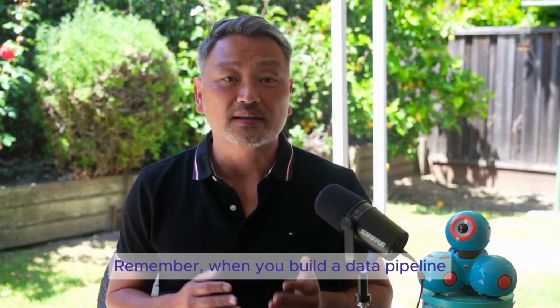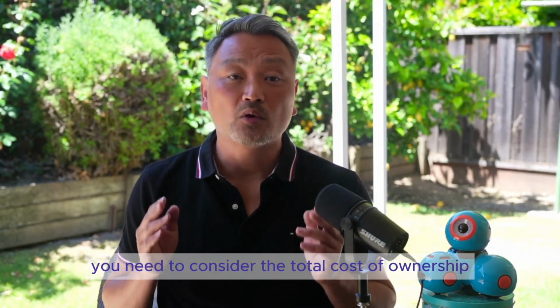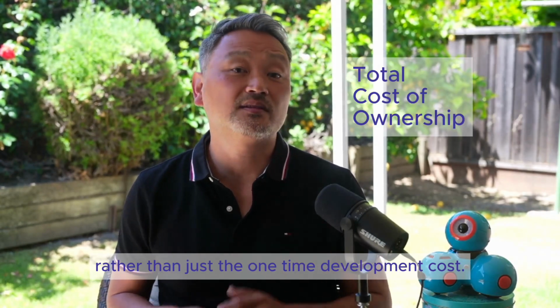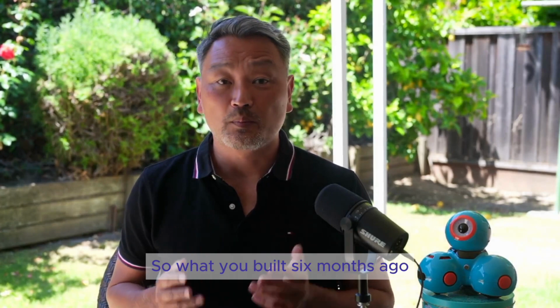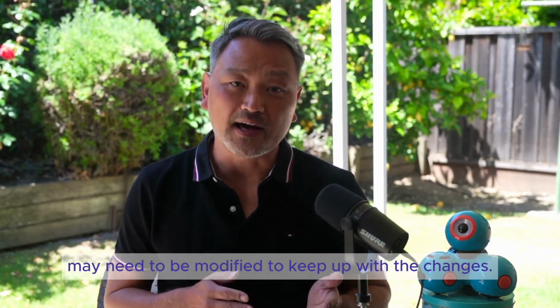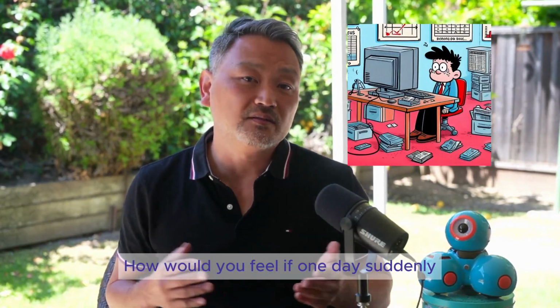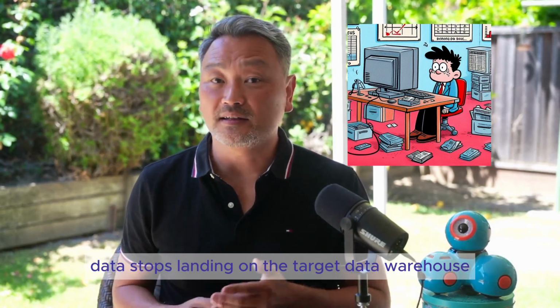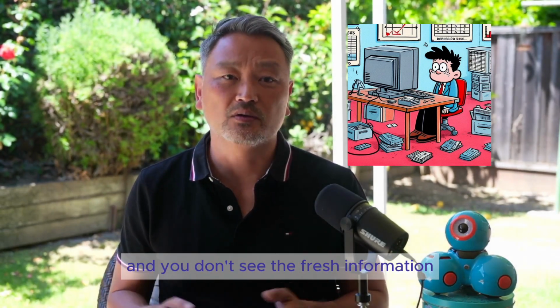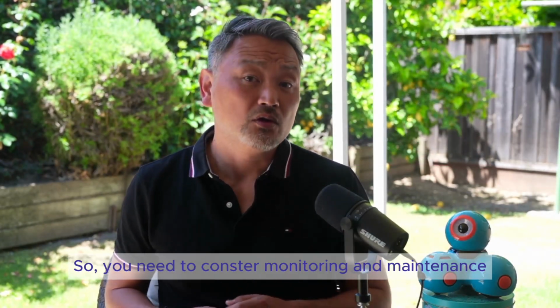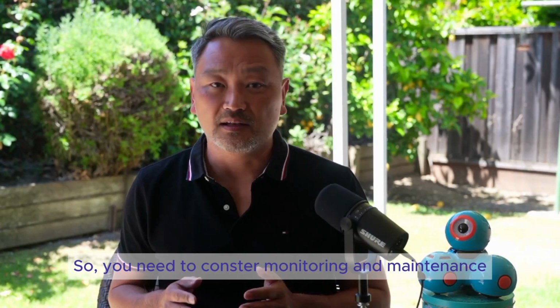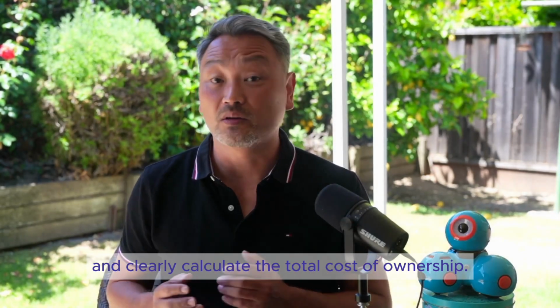Remember, when you build a data pipeline, you'll need to consider the total cost of ownership rather than just the one-time development cost. Things are changing fast in the world of tech and data, so what you built 6 months ago may need to be modified to keep up with the changes. How would you feel if one day suddenly data stops landing on the target data warehouse and you don't see the fresh information on the dashboard? That will be very disruptive to your business. So you need to consider monitoring and maintenance and clearly calculate the total cost of ownership.